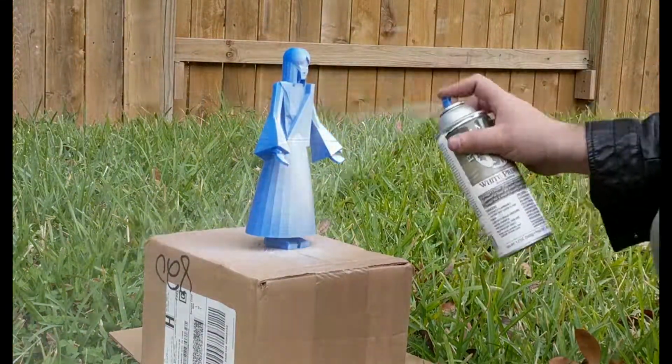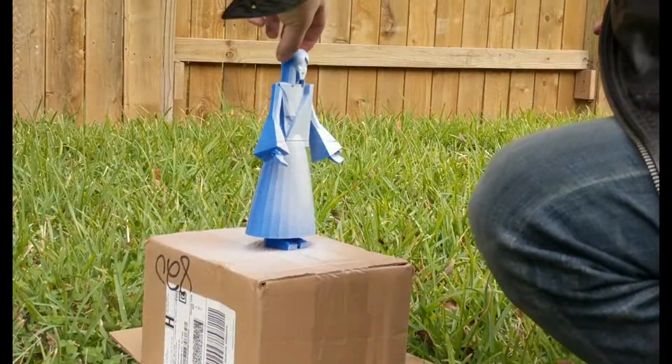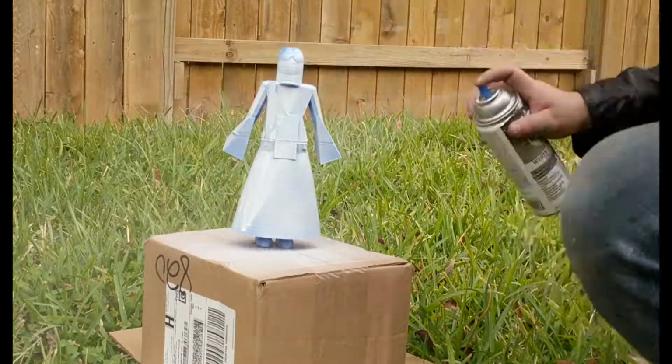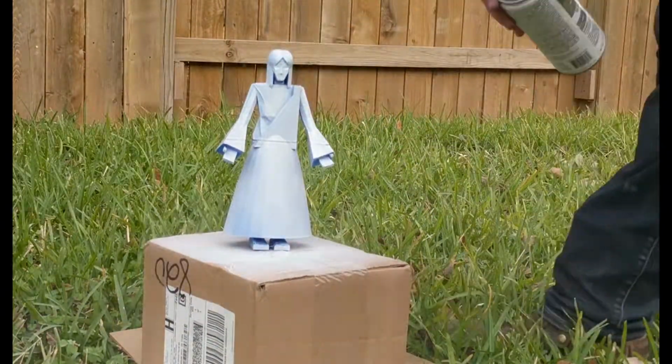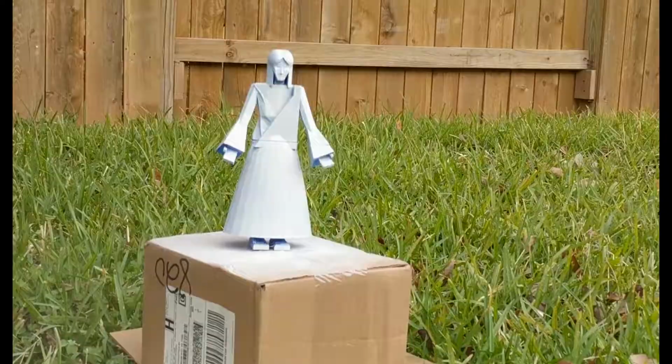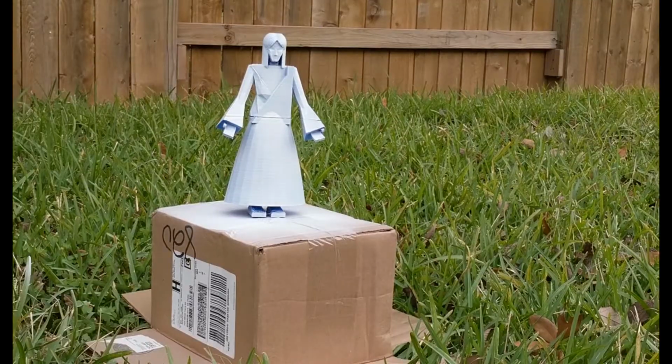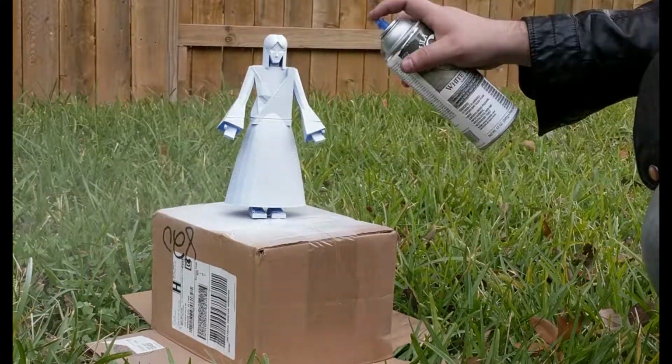I then went through and primed the figure after assembling him. I usually use a black primer, just because I like it better, but I ran out of black, so I had to use white, because that's all we had around.